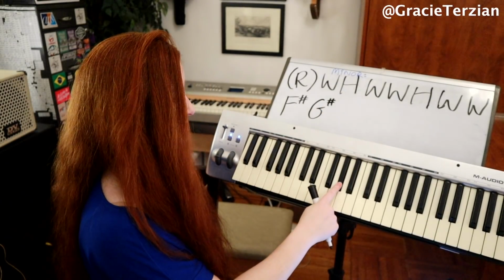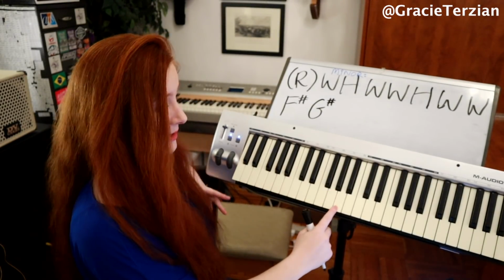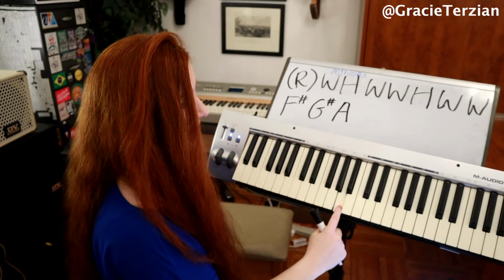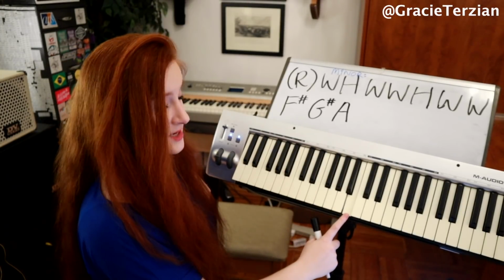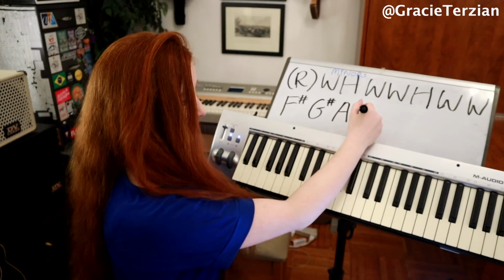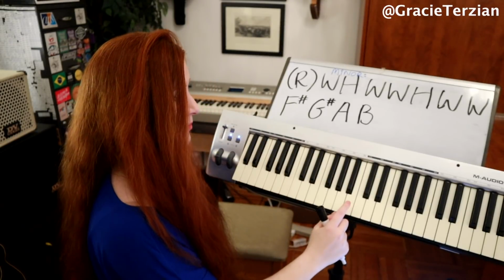So G sharp. Then I move up a half step to A, and A is the next letter in the musical alphabet, so that one's cool and nice and easy. A. So after A, I move up a whole step to B, right? And again, B, I can call it B because B is what comes after A in the alphabet. Nice and easy. So after B, I move up another whole step.